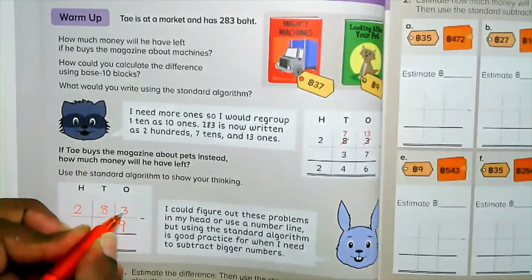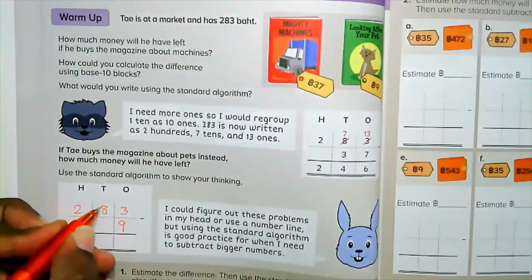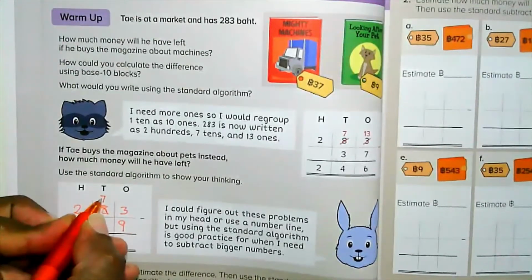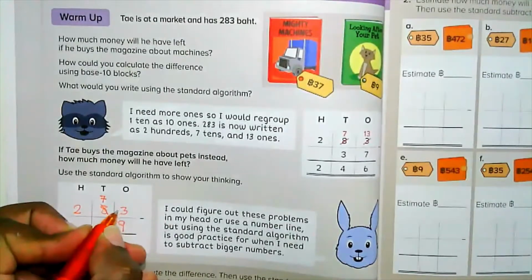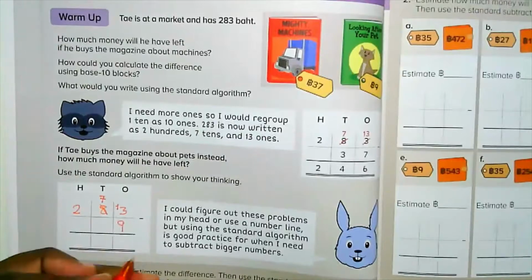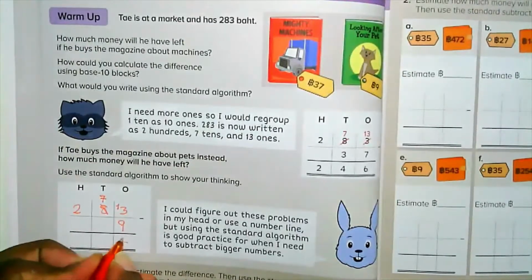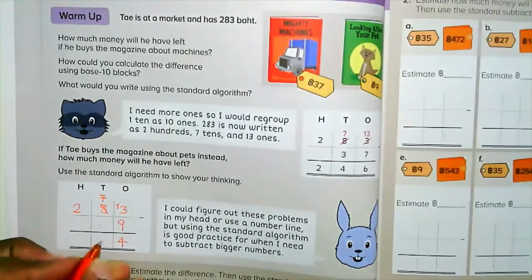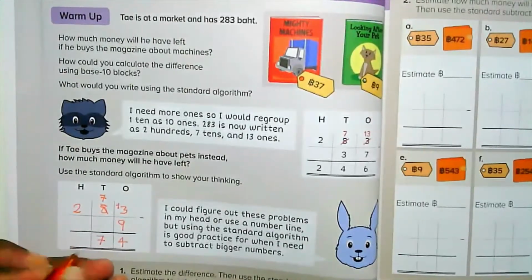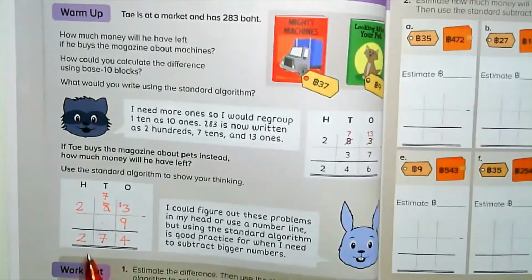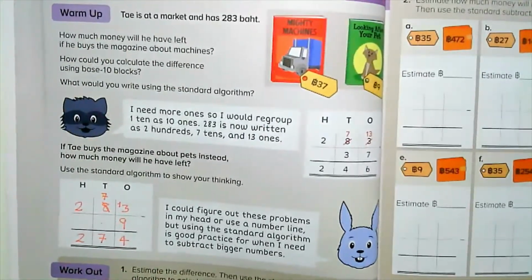So 3 minus 9 is impossible. So we borrow 1 from here, remaining 7. Bring the 1 here, making 13. 13 minus 9 will be 4. 7 minus 0 will remain 7. 2 minus 0 will be 2. So we have 274 baht left.